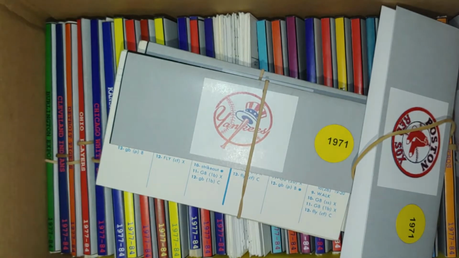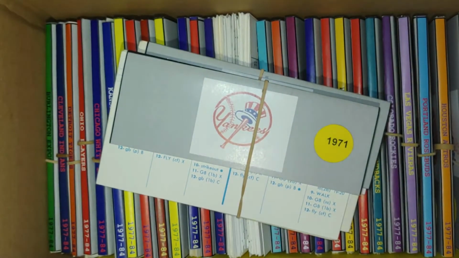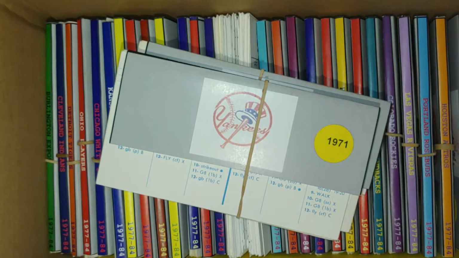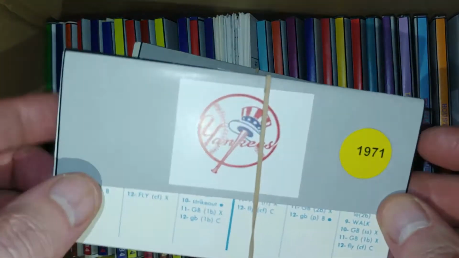I have a feeling that the Red Sox and the Orioles are going to be back doing the same bit of damage they just did. The Yankees.